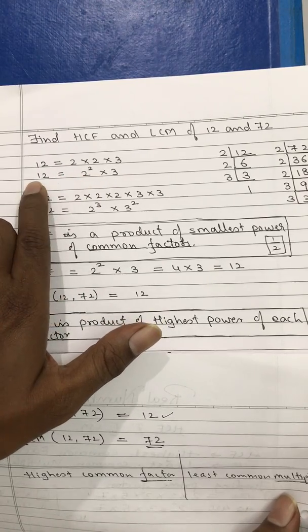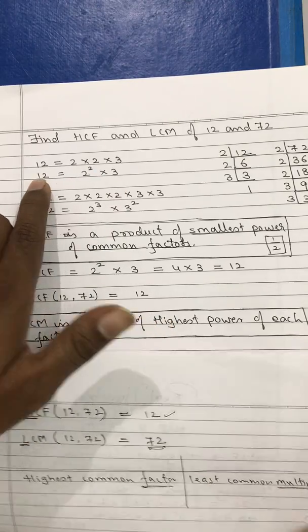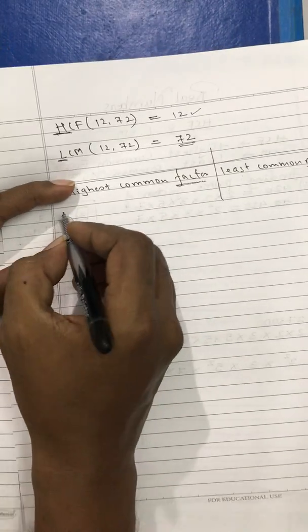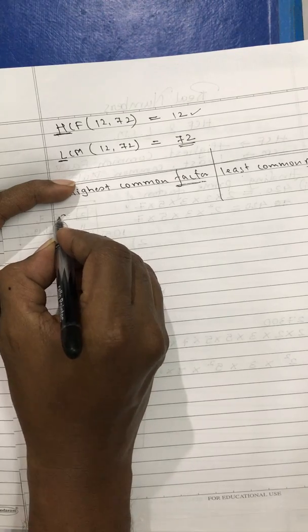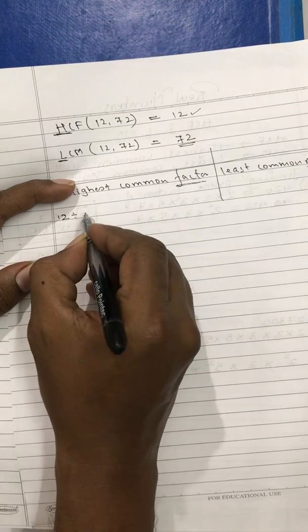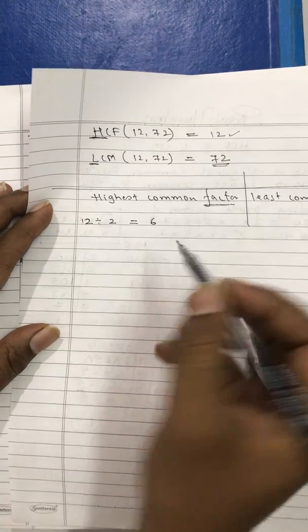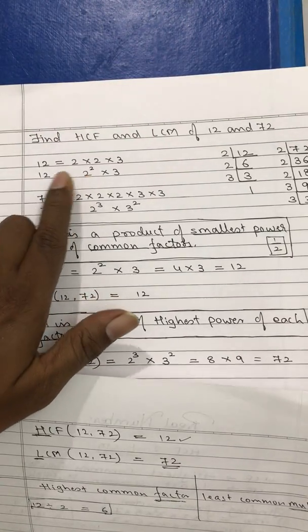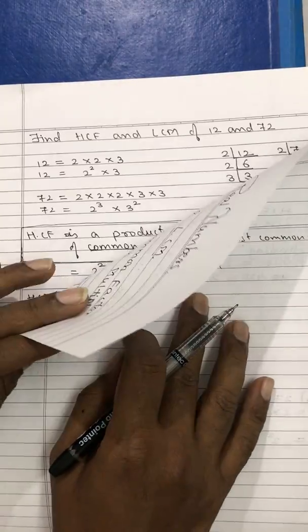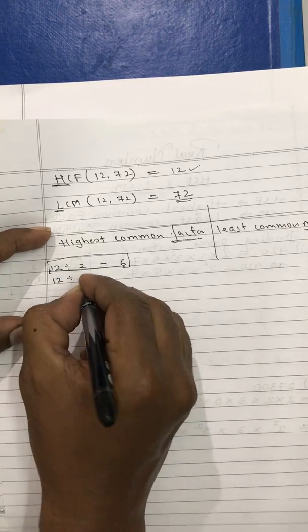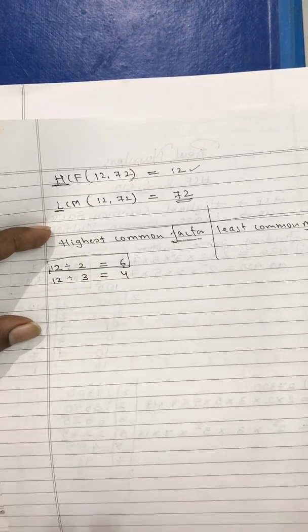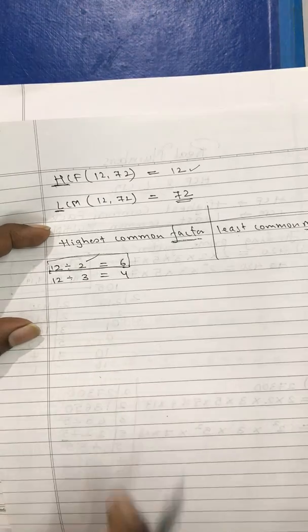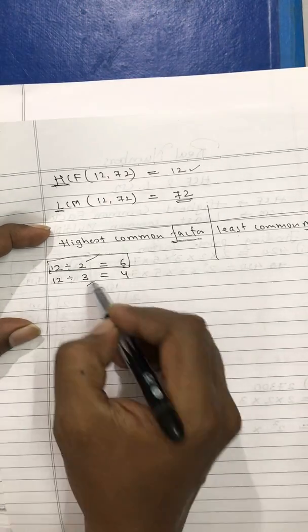So 2 is a factor of 12, and 3 is a factor of 12. 12 divided by 2 is equal to 6, and 12 divided by 3 is 4. So 2 is a number which divides 12, and 3 is a number which divides 12.